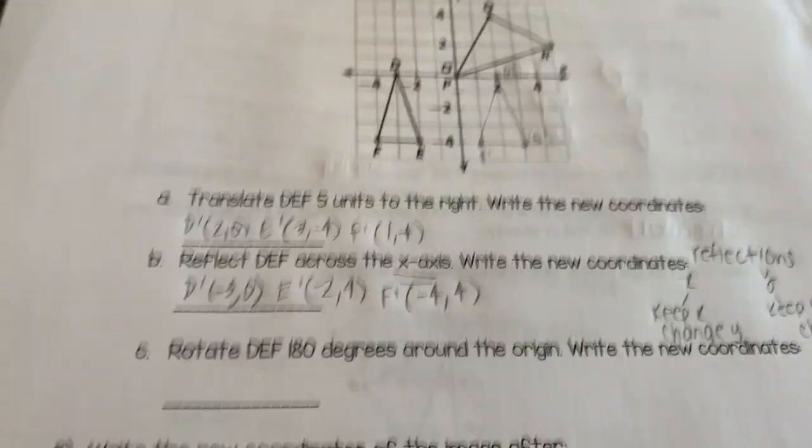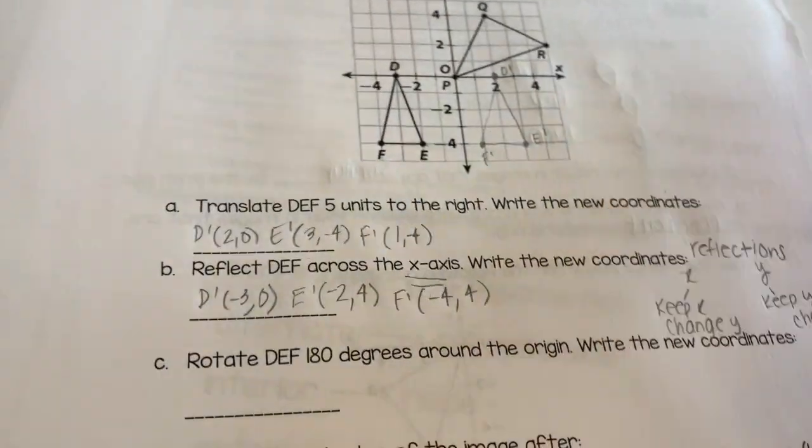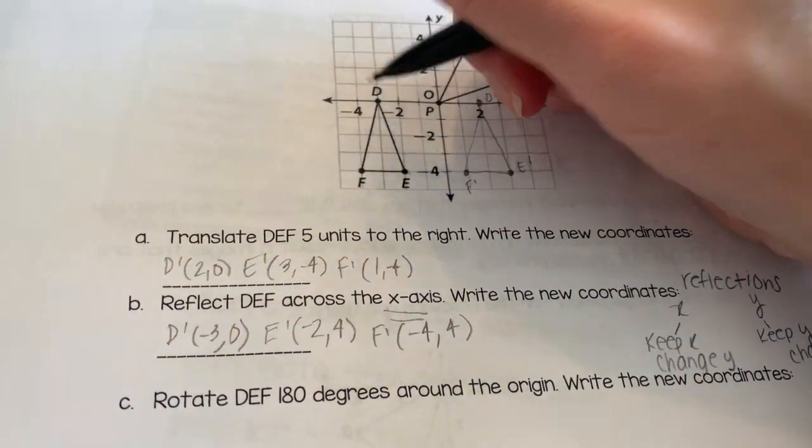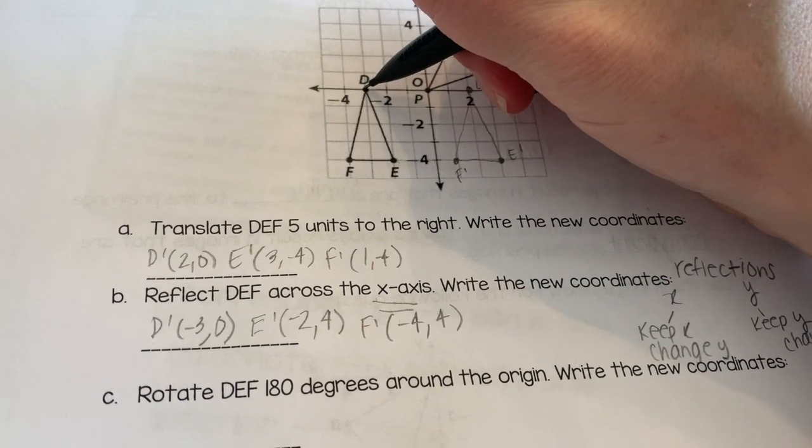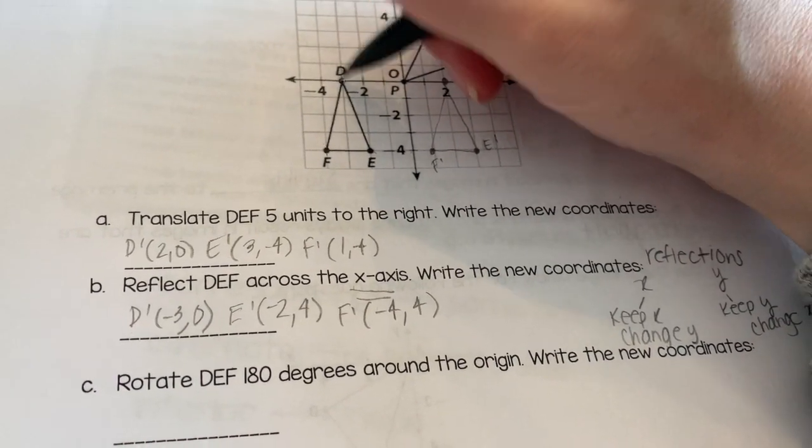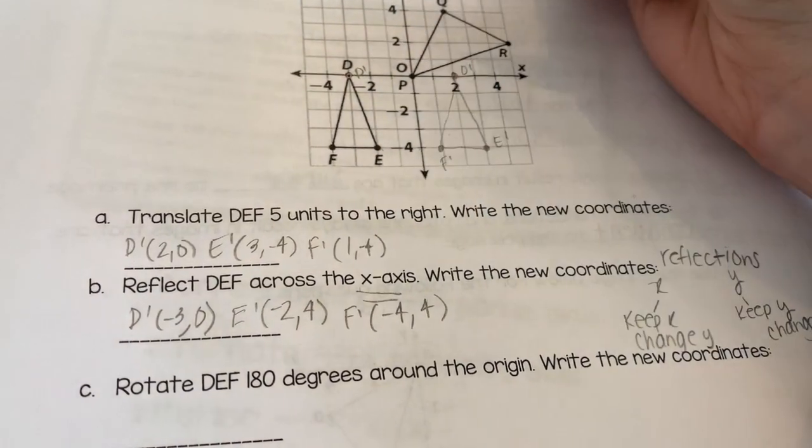Okay, so now I'm just going to show you how you could have done this by drawing it. If we're reflecting over the x-axis, remember, we count to the x-axis. So D is 0 away, it stays there. So D prime is still there.